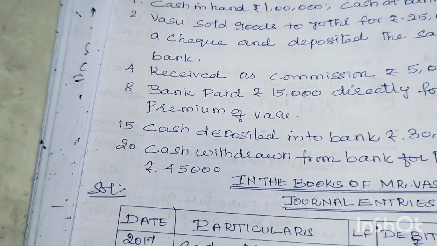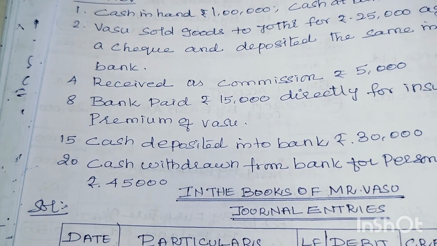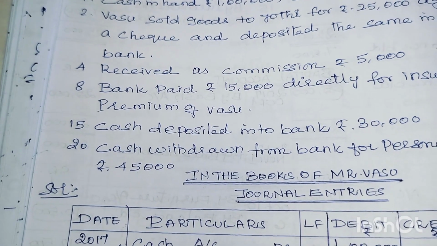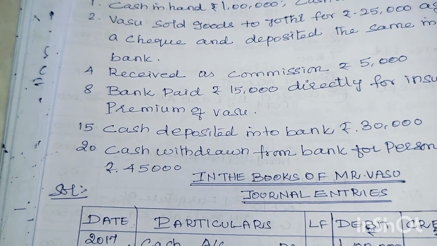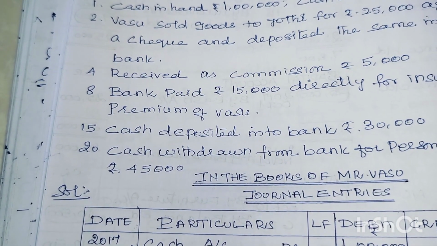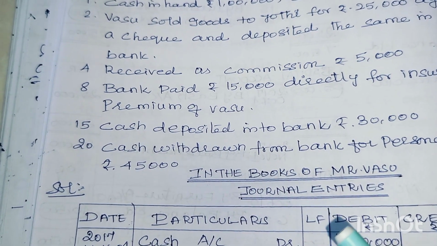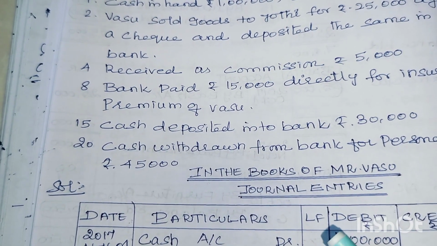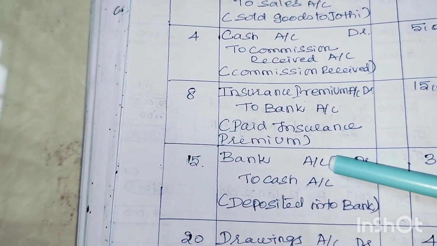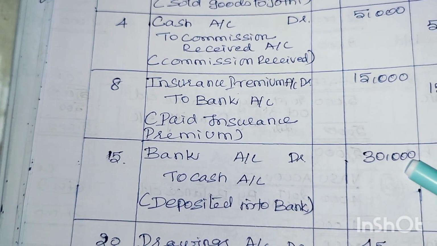The next transaction is November 15, cash deposited into bank rupees 30,000. So you have cash in your hand. Then on November 15, you deposited, that means Vasu here, okay. So Vasu deposited that cash into Vasu's bank account. So Vasu's bank account increased. Whenever bank account increases, we debit the bank account, right? So bank account at 30,000.